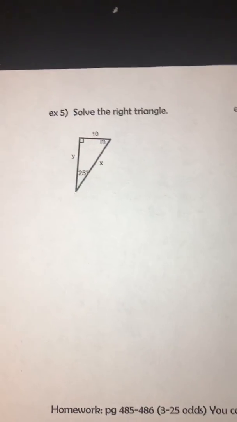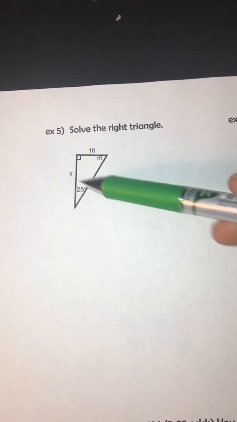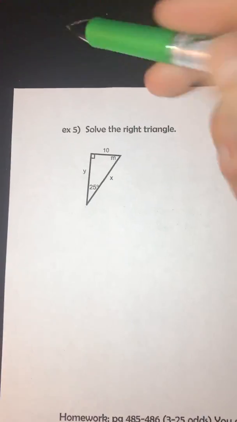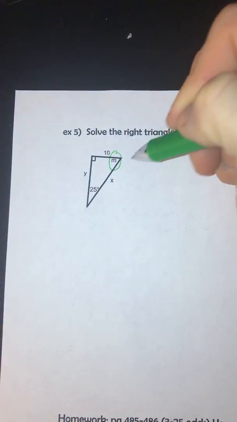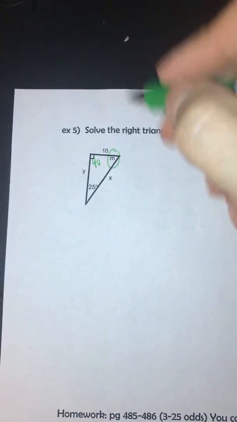So this one, I'm missing an angle and two sides. Now, I think I can find the angle more easily than the sides because I know this is 90 and I know that's 25.